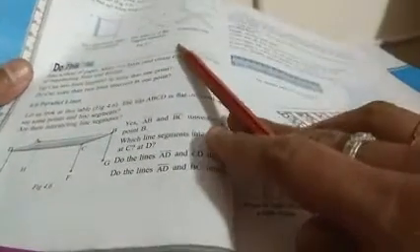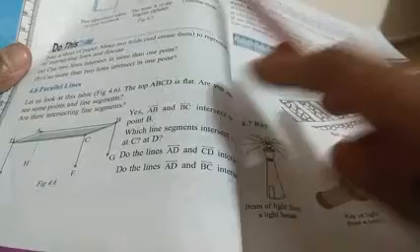So these cross lines intersect each other and form a point that is called the point of intersection.